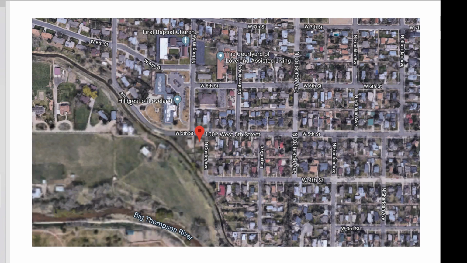There's nothing really significant to bring here. I think you have a great location, a little bit of a ditch right here. It looks like a little bit of a river, but I think it's mostly a ditch. There's the Big Thompson River right here. This is a great place to see if you back to a busy street or if you're backing to a green belt or something. In most cases, you're not.